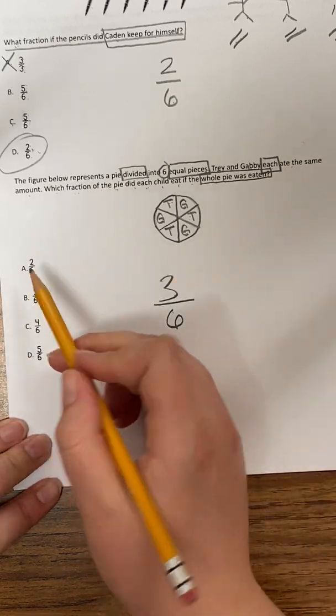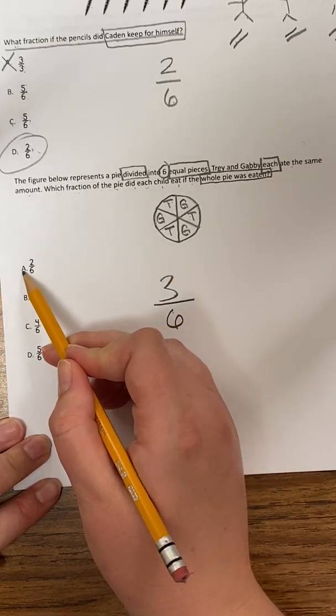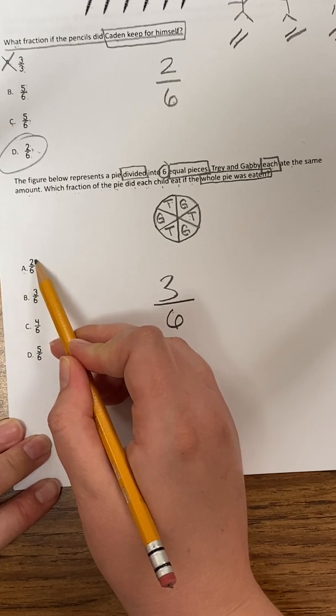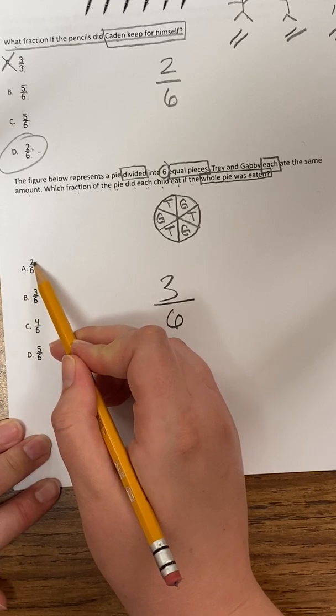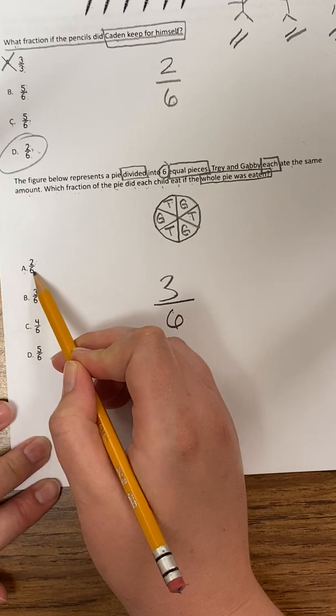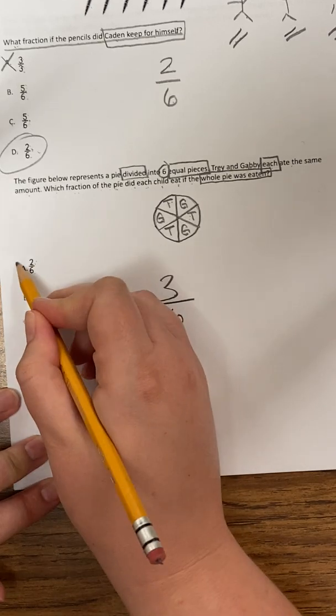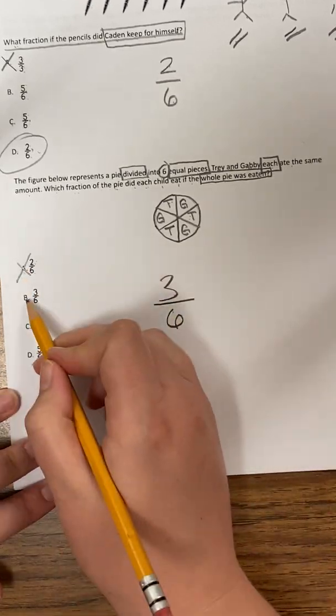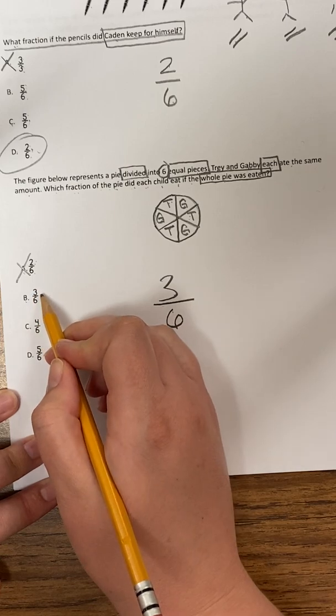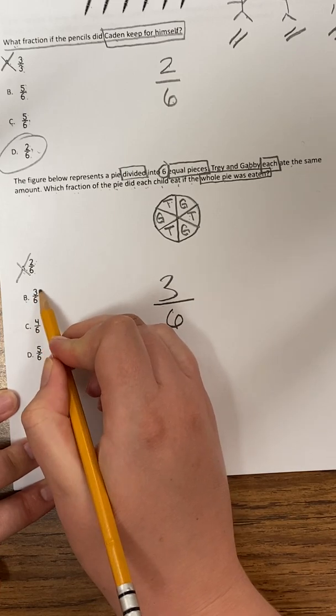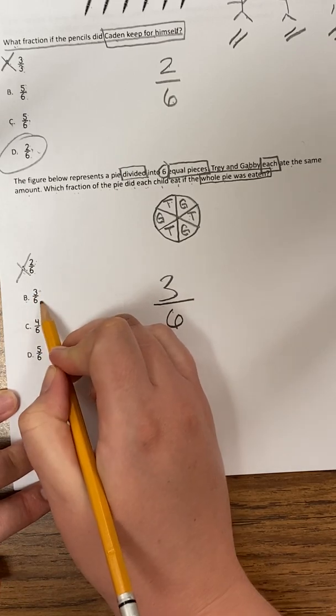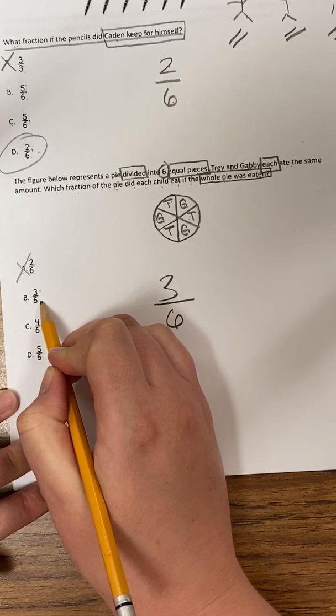So checking our answers. A basically tells us that Trey and Gabby each had 2 pieces of pie out of the 6. Is that true? No. Does not make sense. So B, Trey and Gabby each had 3 pieces of pie out of the 6 slices. Is that true?